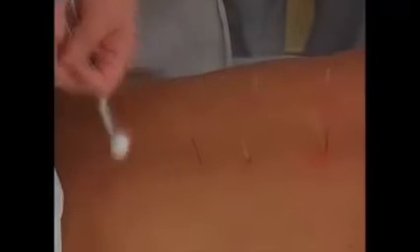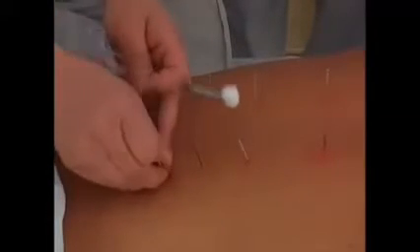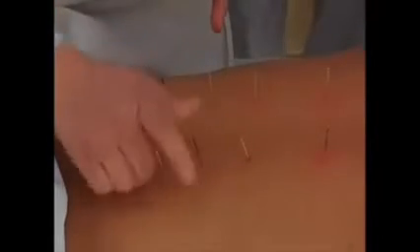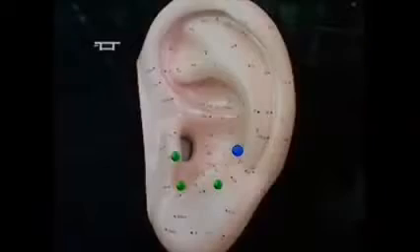Bladder 20 is located 1.5 cun lateral to the lower border of the spinous process of the 11th vertebra. Needle perpendicularly 0.8 to 1 cun. Locate and needle Spleen 6 as mentioned above. Peripheral needling can be used around Spleen 6.